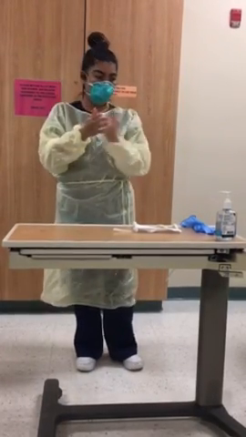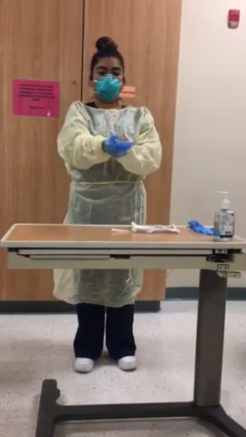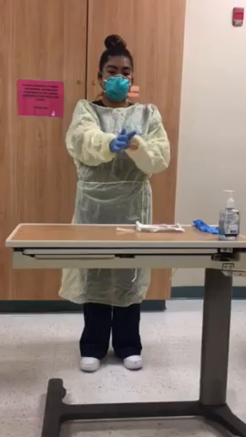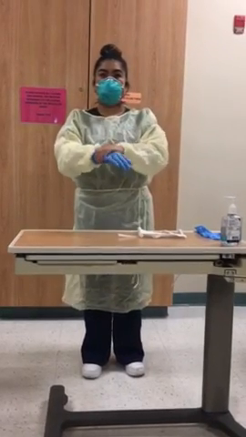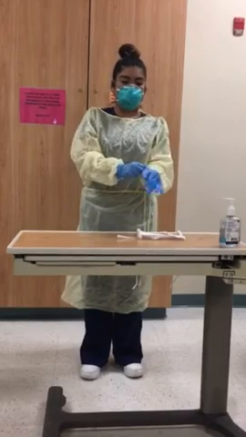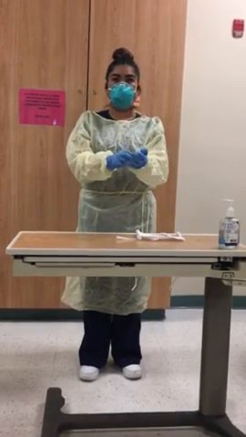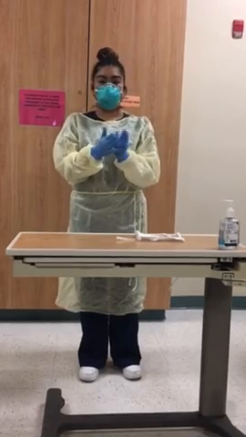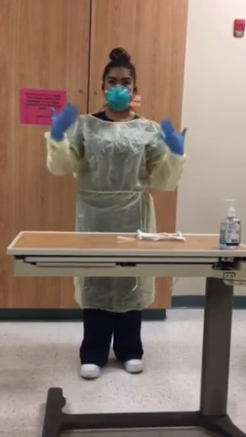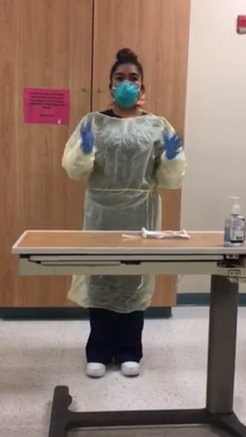Okay, that's dried. I'm going to go ahead and put on my gloves. You want to make sure that your skin is covered as best as it can be, and that you're completely covered since you're going in to see a patient with TB. Okay, so now I have all my attire. So I'm going to go ahead and see the patient.